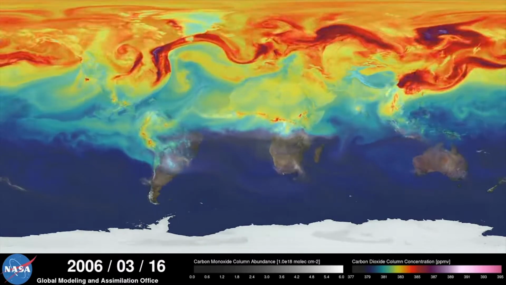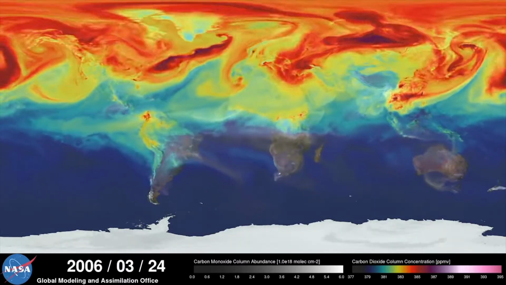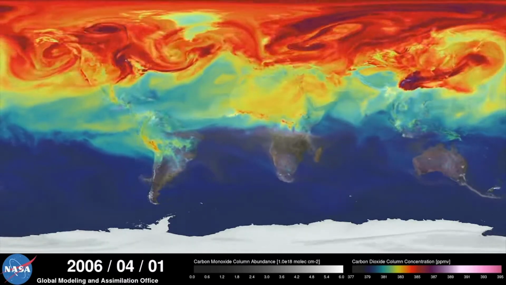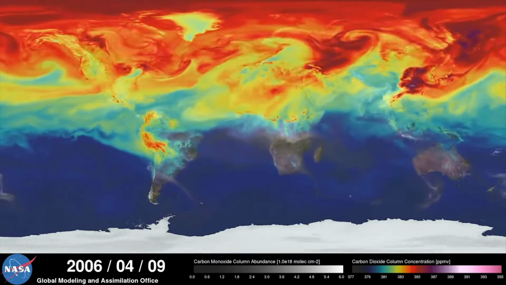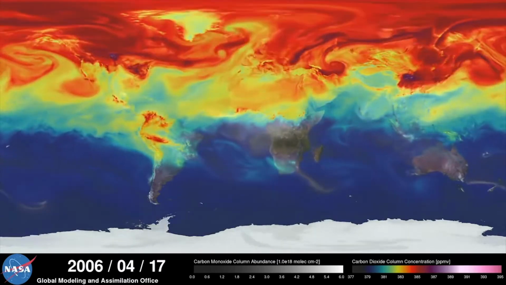In the northern hemisphere, we see the highest concentrations are focused around major emission sources over North America, Europe, and Asia. Look at the date. Notice how the gas doesn't stay in one place. The dispersion of carbon dioxide is controlled by the large-scale weather patterns within the global circulation.